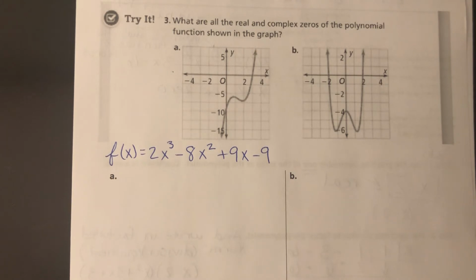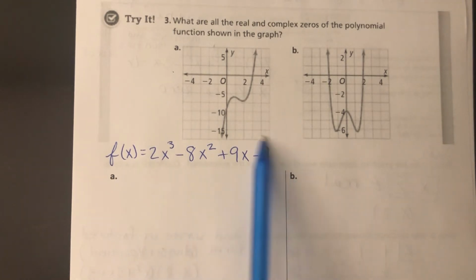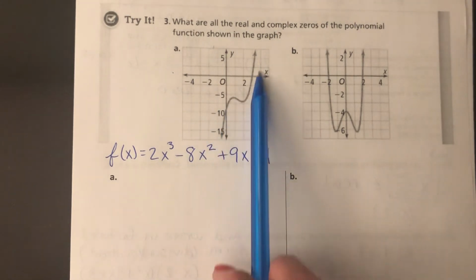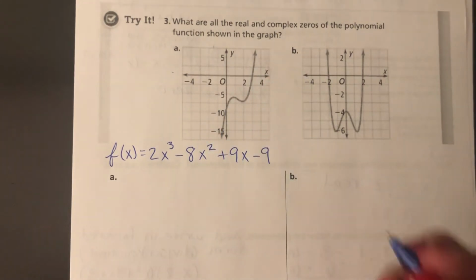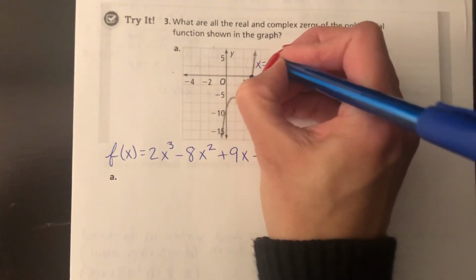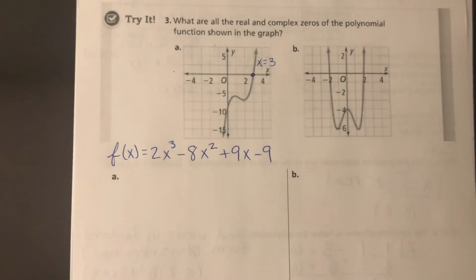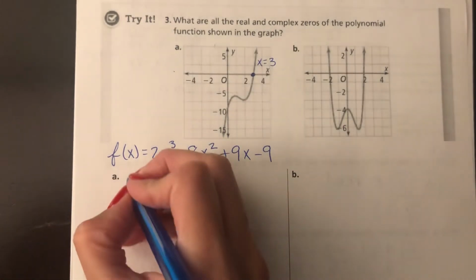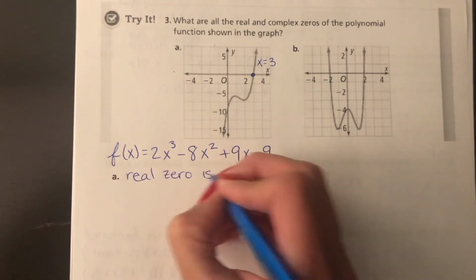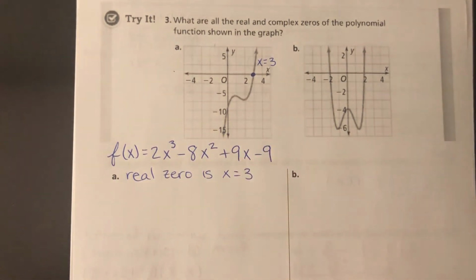Okay, so we would start by plugging this into our graphing technology, and we would find the graph looks like this. And then you see your first zero is here at x equals 3, and that's your real zero. So we find that the real zero is x equals 3.